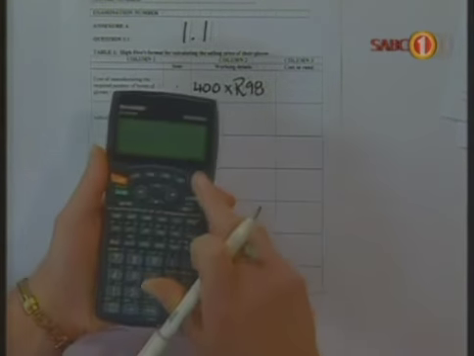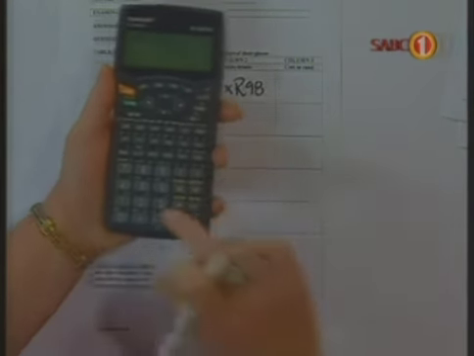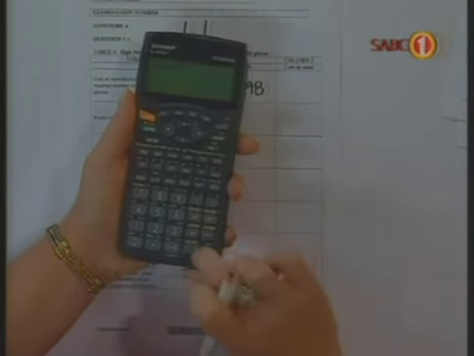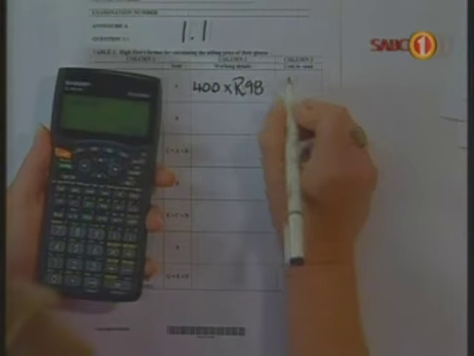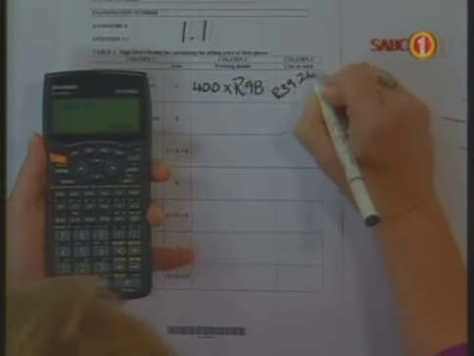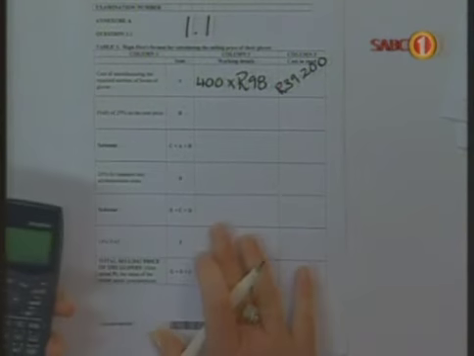And if we do that, you're going to get, let me just clear this, 400 multiplied by 98 gives us 39,200. Okay, so 39,200. I'll write nice and big so you can see the answers.